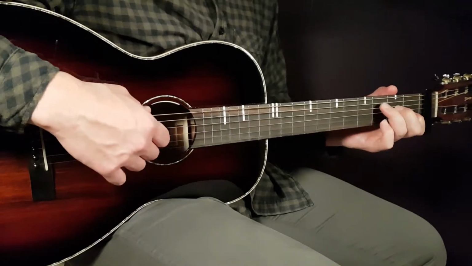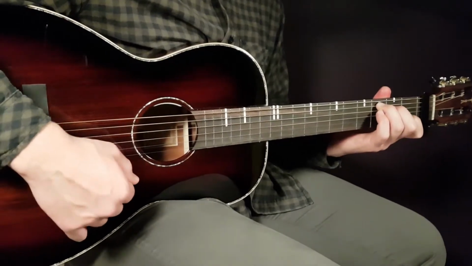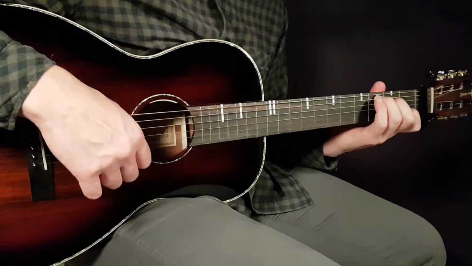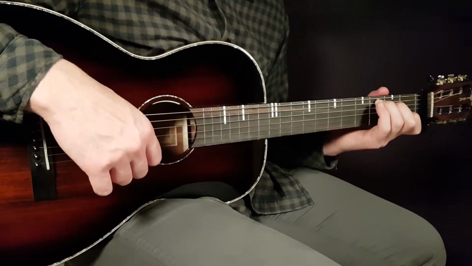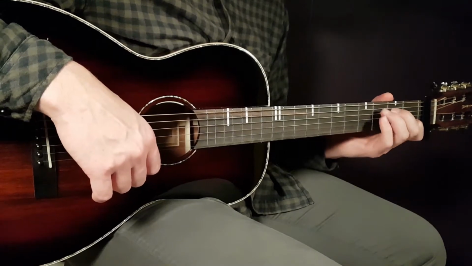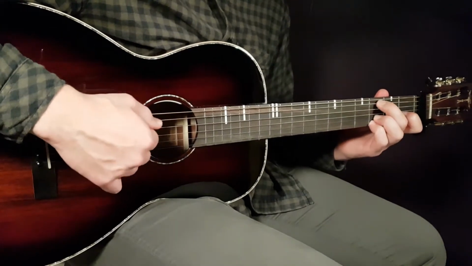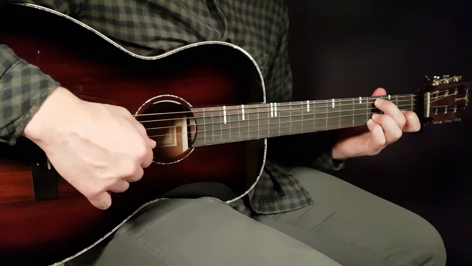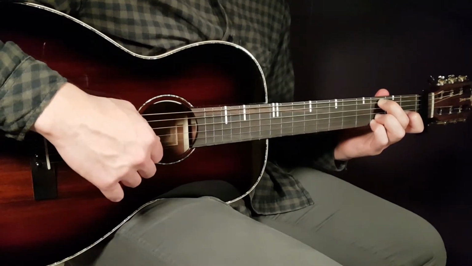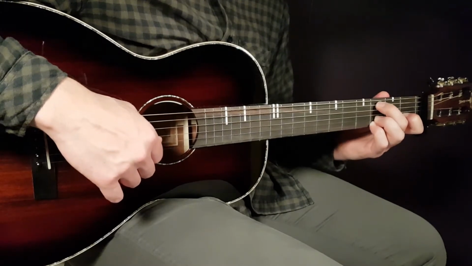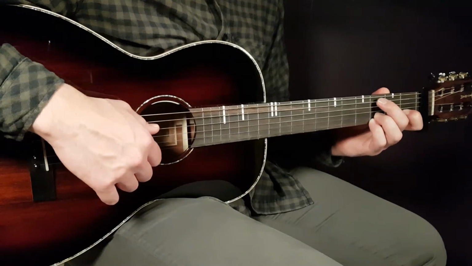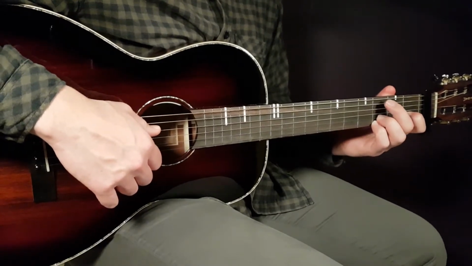Then we have C. So that is 3rd on A, 2nd on D, open G, 1st B, and open E. And another variation here for C that we could use is this grip here. So that will be 3rd on A still. And I usually mute this D string here with my finger that I have on the A string here. And normally it's your middle finger.